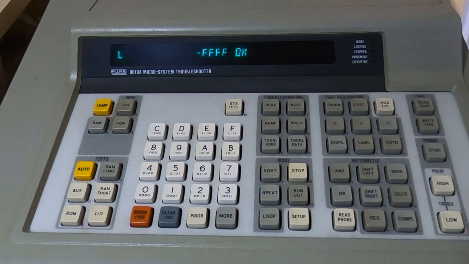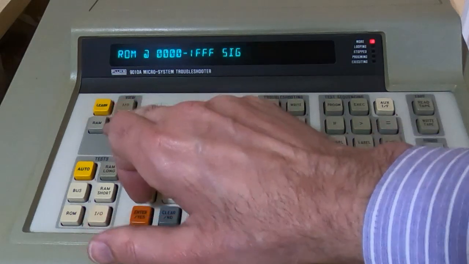Okay, so that took about 15 minutes, and as you can see, it's finished the learning cycle. It's gone through all the addresses in the space we asked it to, and it's checked to see if they're readable only, readable, writable, and which parts of the read and write bytes can be addressed, and from that it can determine whether it's ROM, RAM or in-out. So we'll start with the ROM.